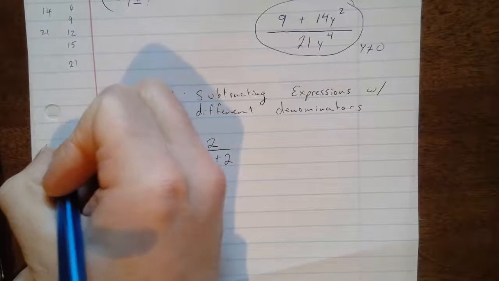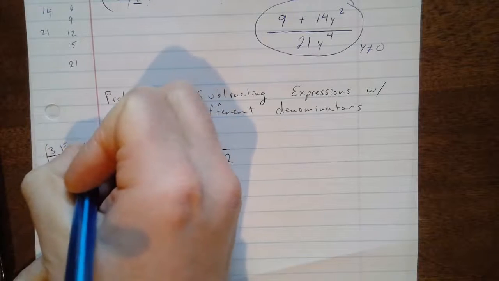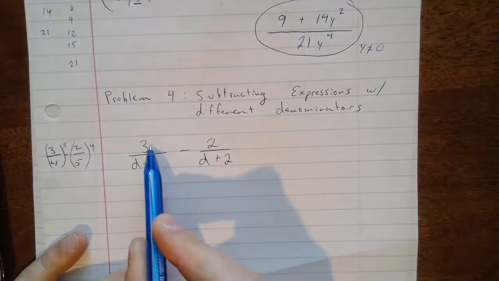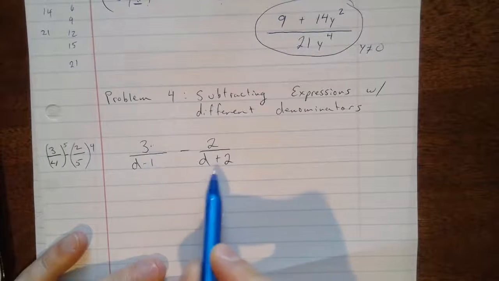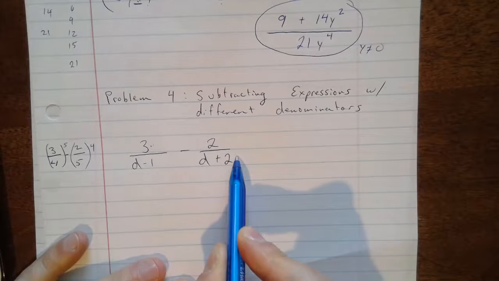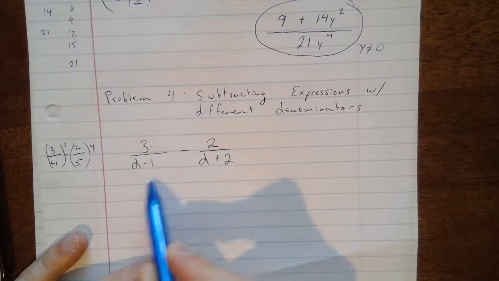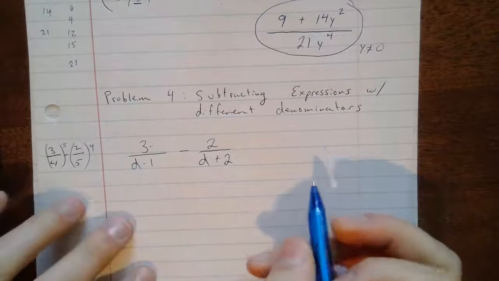bottom by 5, and multiply top and bottom in this by 4. Well, with an example like this, we're going to take top and bottom, 3 and d minus 1, multiplied by d plus 2, and then we'll take 2 and d plus 2 multiplied by d minus 1. So I'll show you exactly what that will look like.